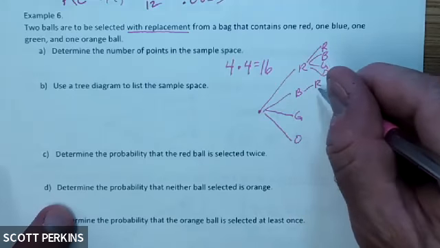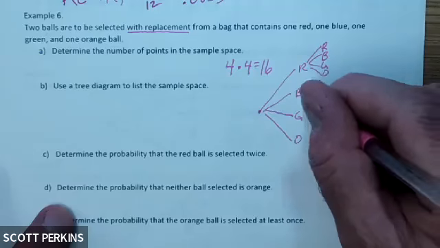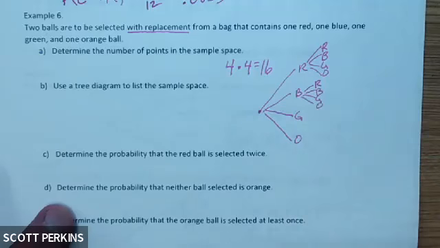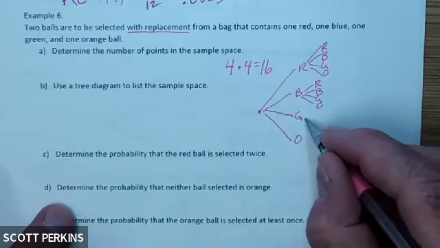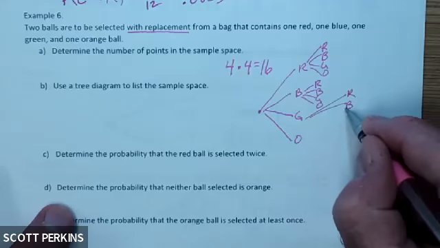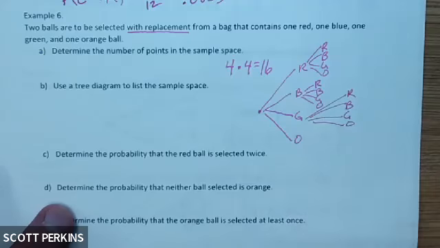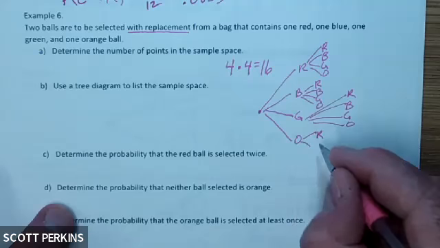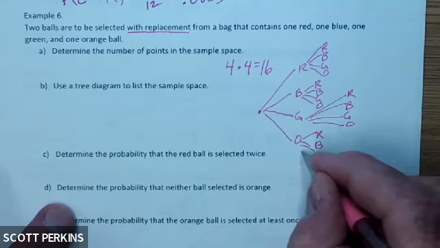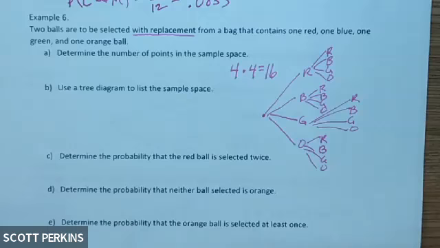Perfect. Red, blue, green, orange. I'm going to make these branches different lengths here. If I pull the green one out, we could get the red, the blue, the green, or the orange. And finally, if I pull the orange one out first, I can get the red, the blue, the green, and the orange.